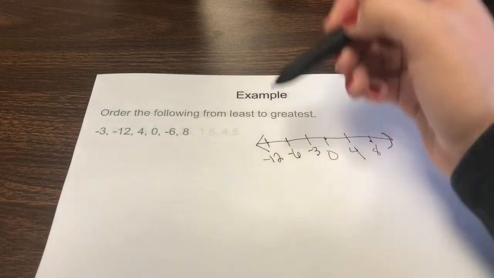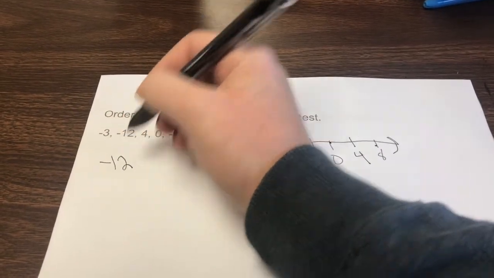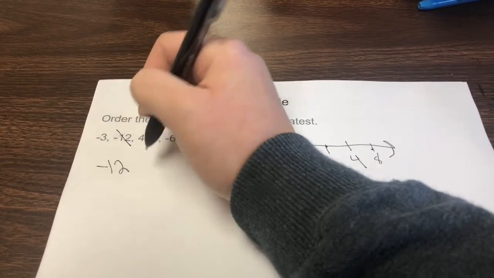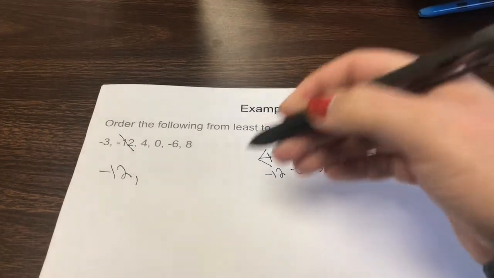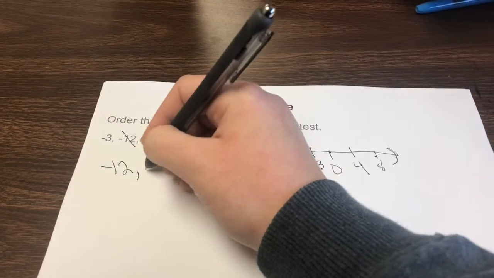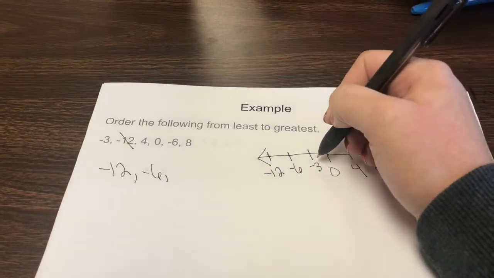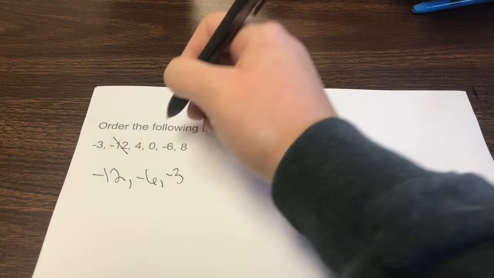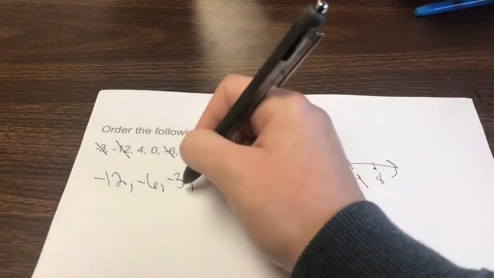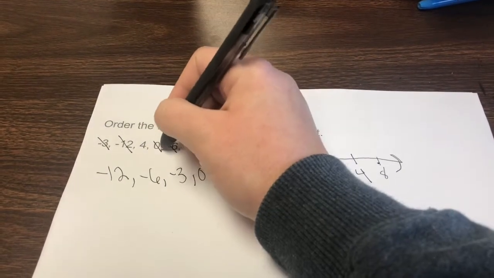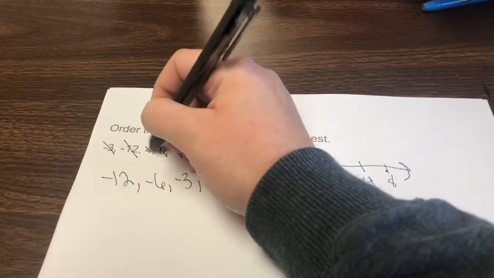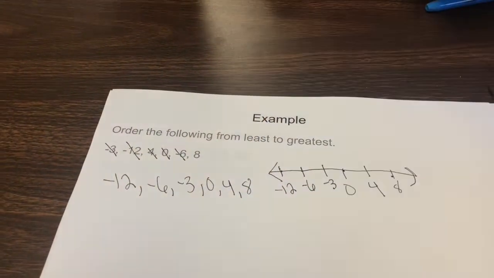and start writing them. A tip that I tell my students is as you write the numbers, mark them out in your question. This tells you, have you used all of your numbers? Then I get to -6, and I get to -3. Oh, I forgot to mark my numbers out. 0. 0 is important to list. 4. And 8.